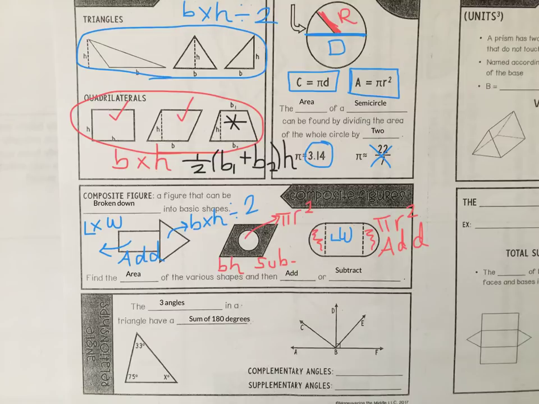So they give to us 33 and 75. We need x. So all we really have to do is take our 180 and subtract away the other two angles. So if we make it more fancy and make an equation, we would say 33 plus 75 plus x equals 180. So if we take our 180 and subtract away those two angles, our missing angle is going to be 72 degrees.